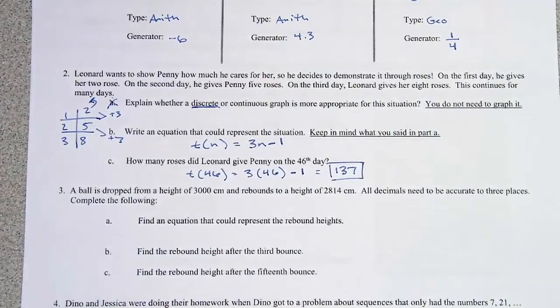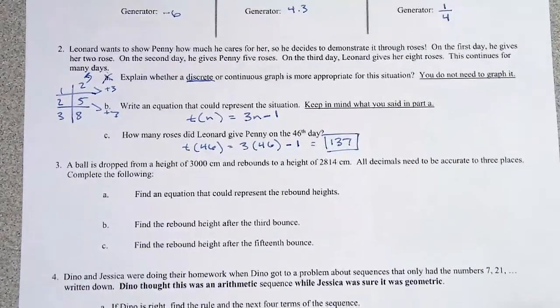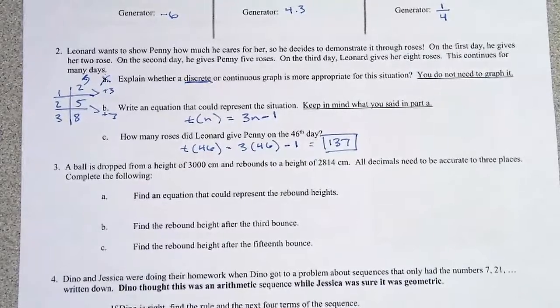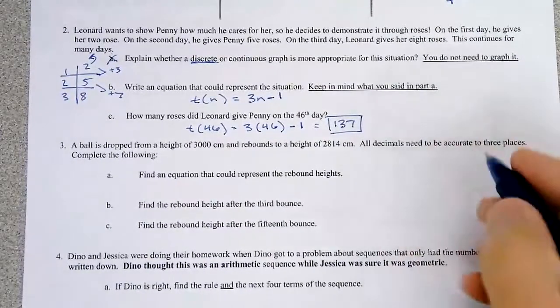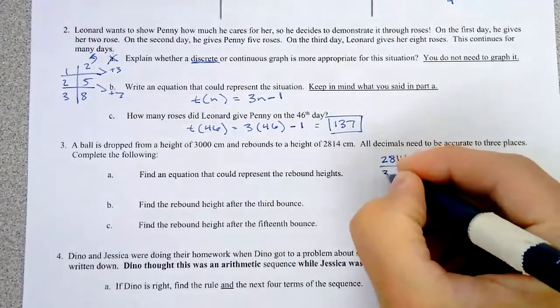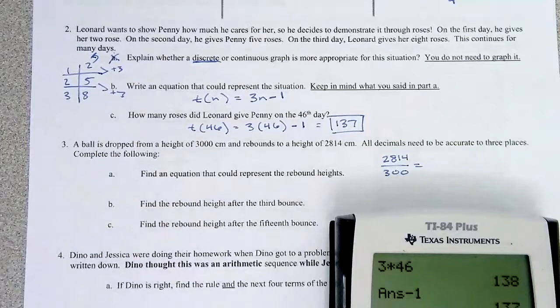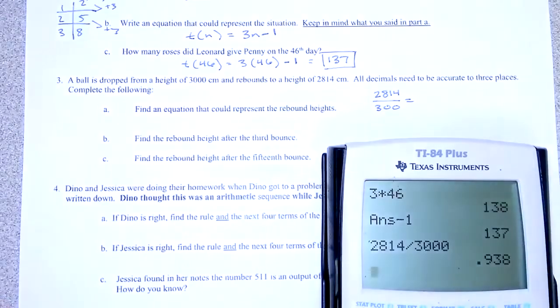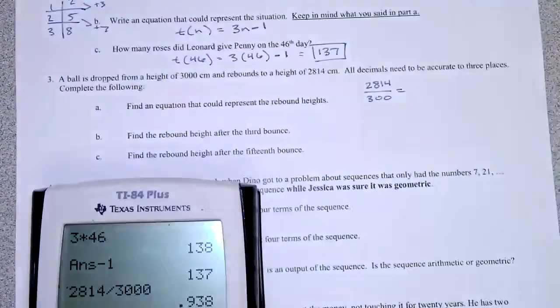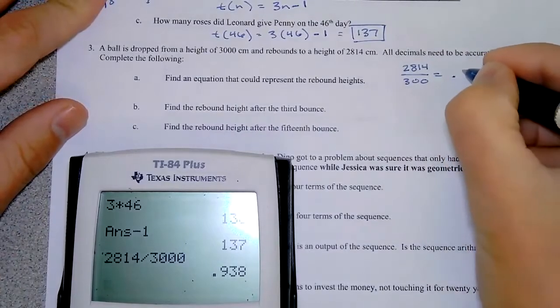Okay, rebound ratio. We did this at the beginning of the chapter. Feels like forever ago, even though it was probably like last week. Rebound ratio is your rebound height divided by your starting height. 2814 divided by 3,000 gives a rebound ratio of 0.938.